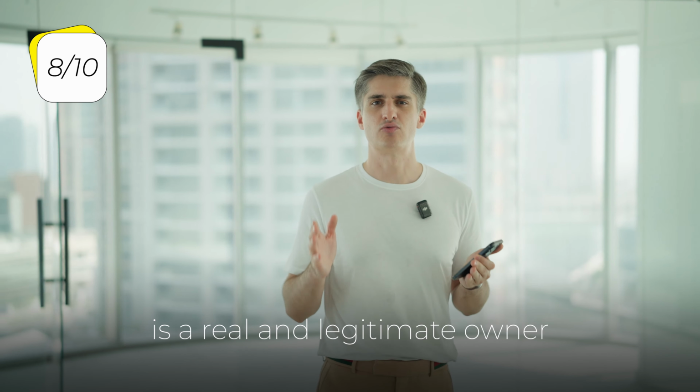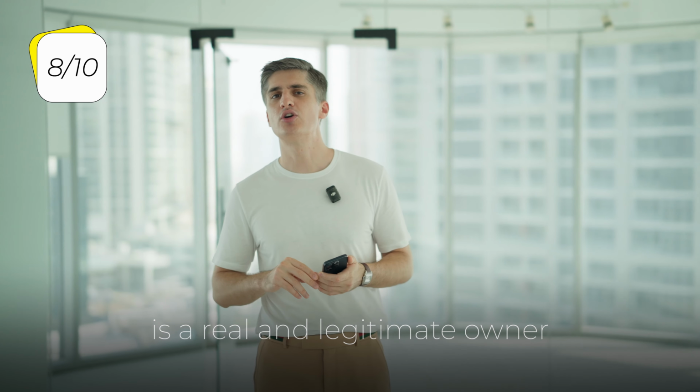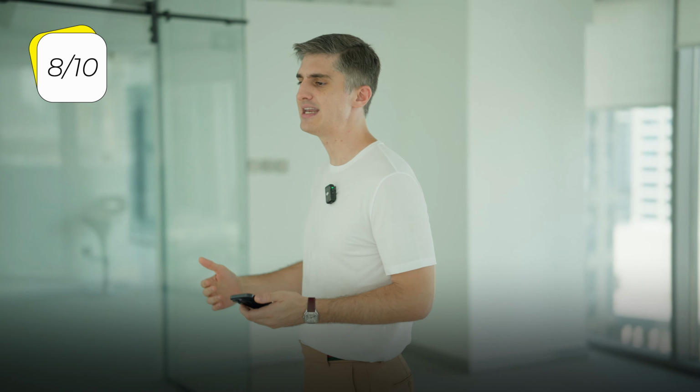So technically, there are a few things you need to confirm. First of all, you need to make sure that this property owner is a real and legitimate owner of the property. You can do that through a title deed verification. Also, you have to do a snagging of the property. Snagging means that before moving in, you go inside and see the condition of the property, whether there are any broken items inside the apartment. We call it snagging, and you need to document it.